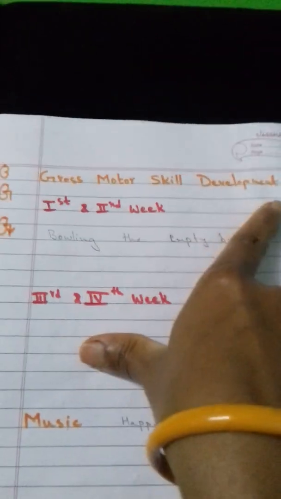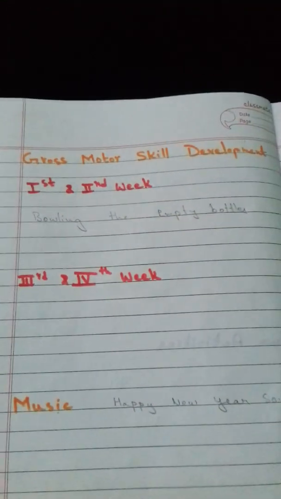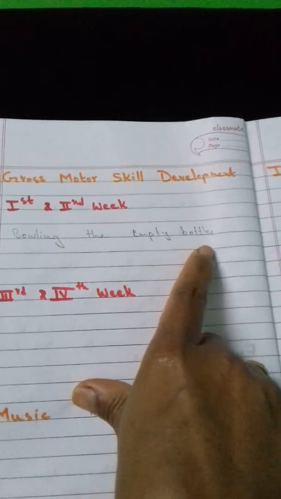Then in gross motor skill development for the first and the second week, bowling the empty bottles. Arrange empty bottles in a line and give the child the ball to throw and knock all the empty bottles. Music, Happy New Year songs you can make the child listen. Then in games it is whatever is possible from outdoor and indoor games you can carry on.